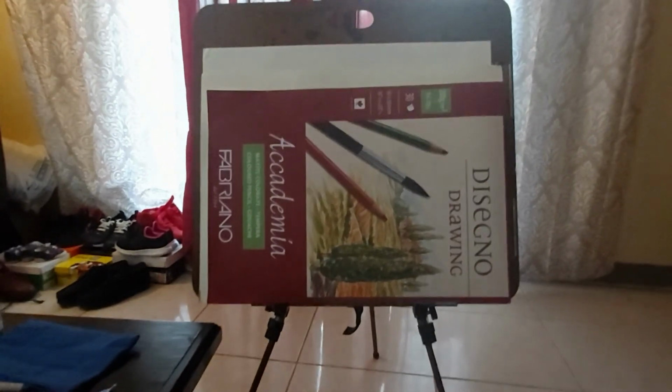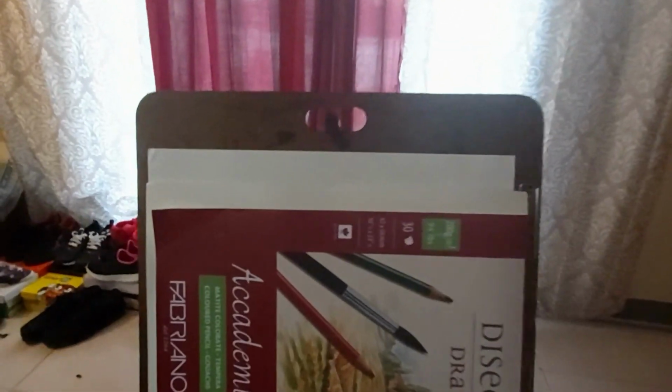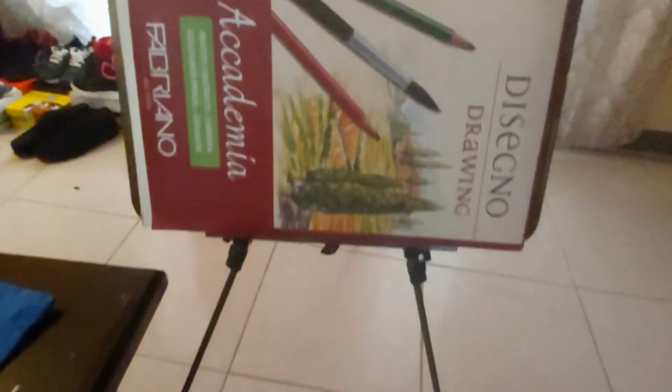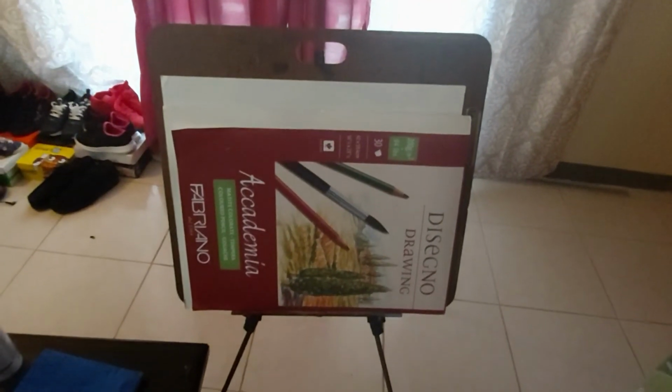Also, you're noticing to the back here, I have my drawing board, which is a nice flat stable surface to work on, and it's also mounted on an easel, right? Cool.